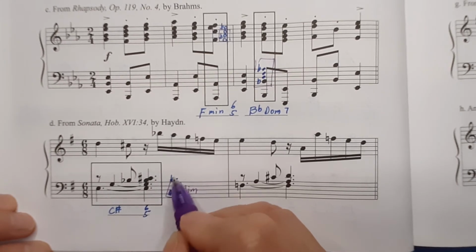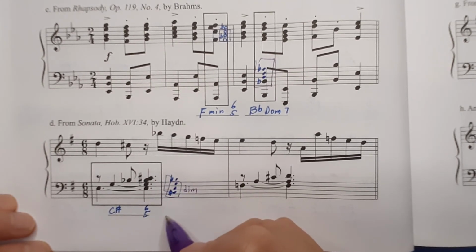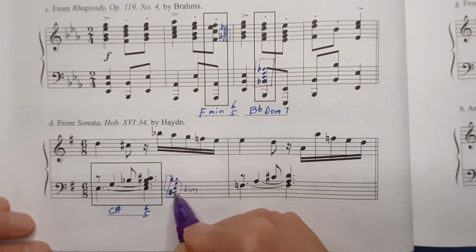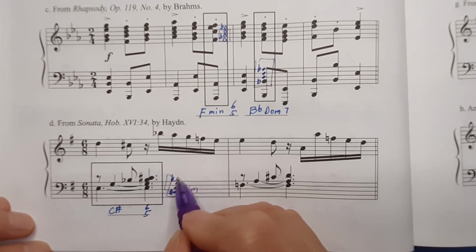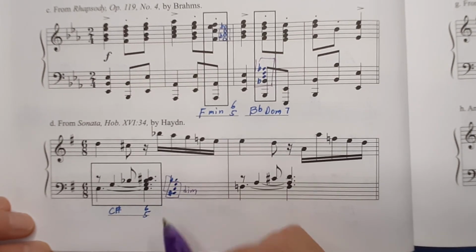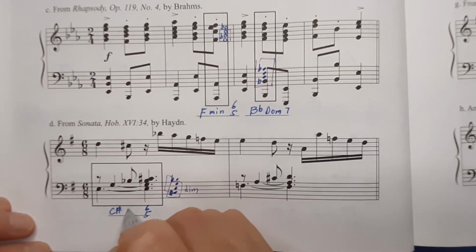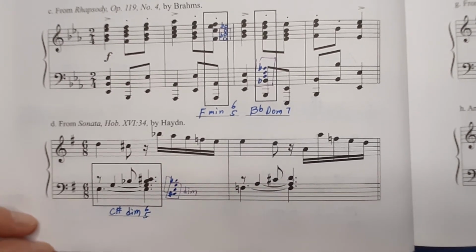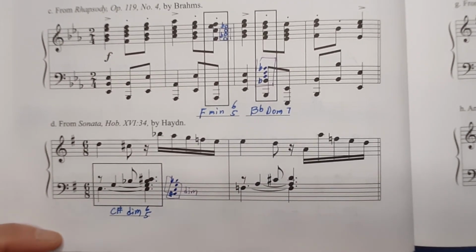From C sharp to B flat, is that a minor or is it diminished? It is diminished because in the key of C sharp major, there's a B sharp. It's lowered twice, right? So it's the full diminished. So it's C sharp diminished 6, 5. That's good. All right, shall we try page 53 now?